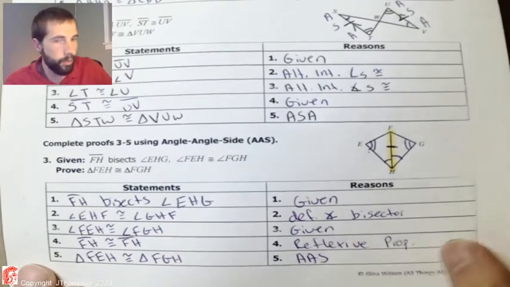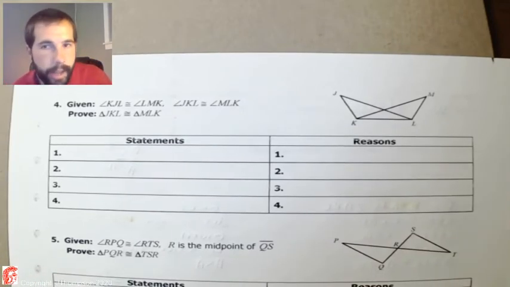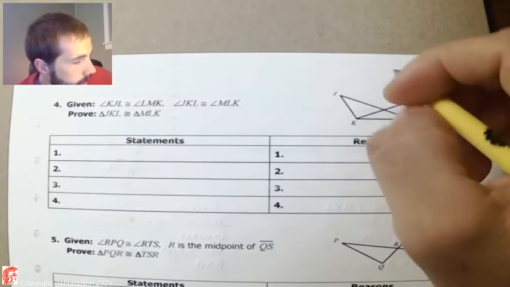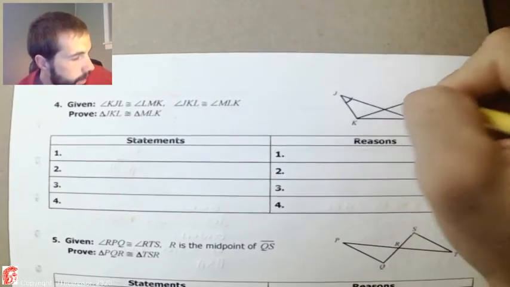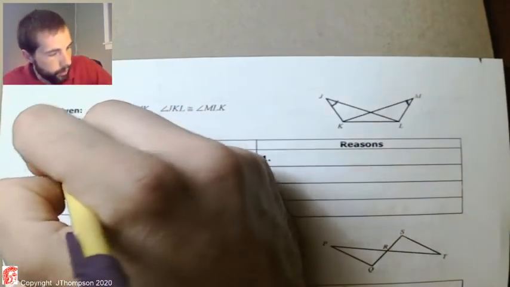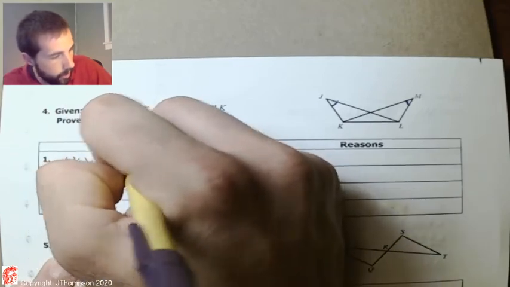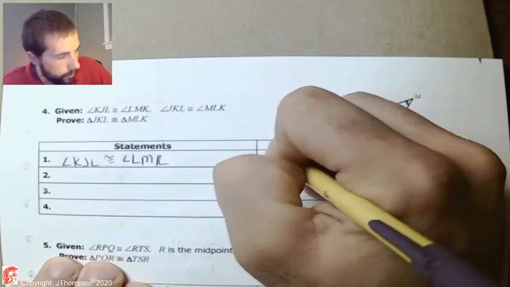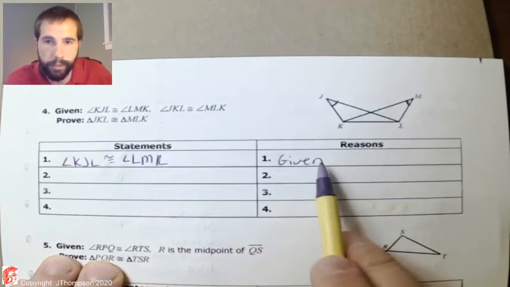Okay, on to question number 4. So in this one, given angle KJL is congruent to angle LMK. So KJL, that's up at the top left. LMK, that's up at the top right. That was given to us, so we're going to write in our first statement, angle KJL is congruent to angle LMK, given. Nothing follows from that. That's just a straightforward piece of information.